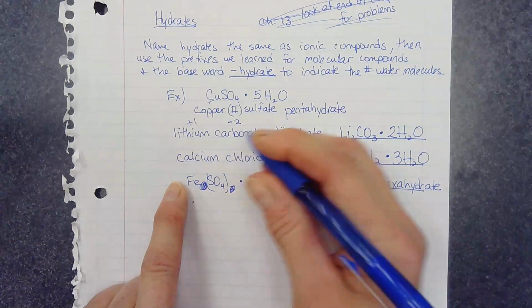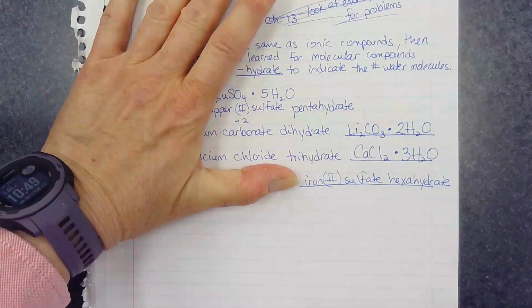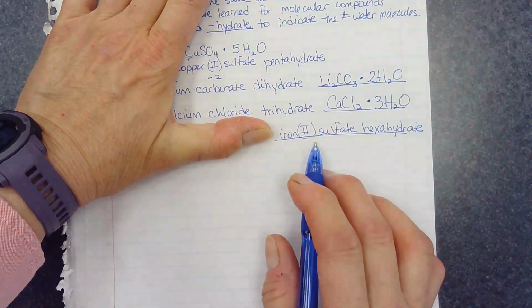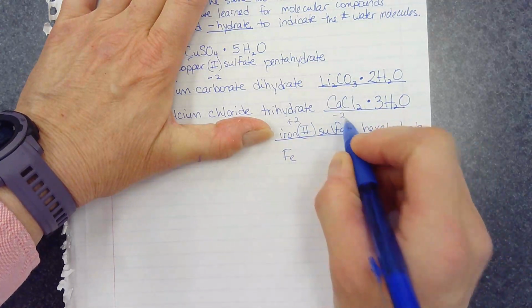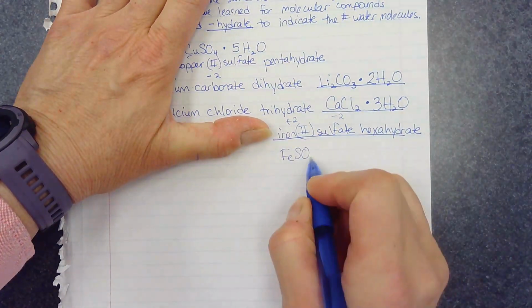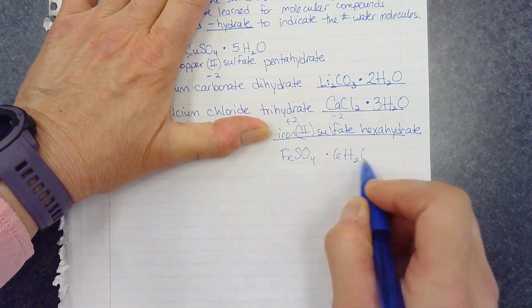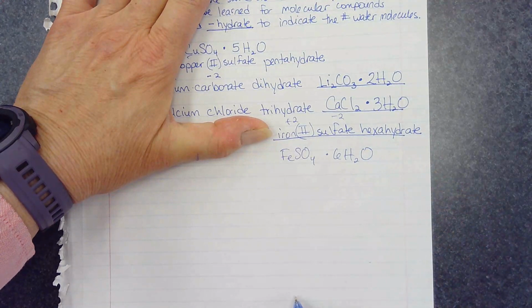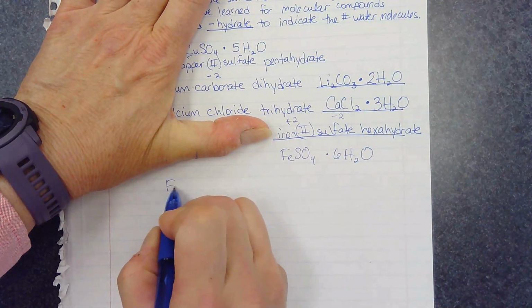Let's go backwards. Here's the name, iron 2. What is it? Fe with a +2 charge. Sulfate's -2. What should the formula be? FeSO4·6H2O.